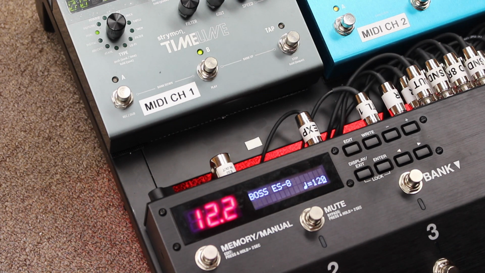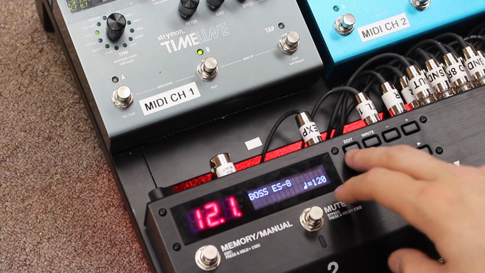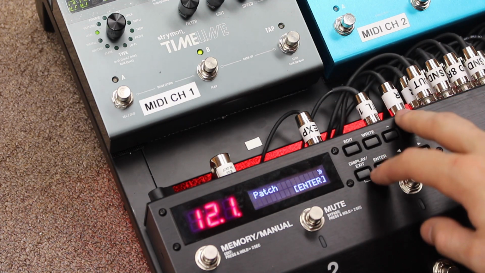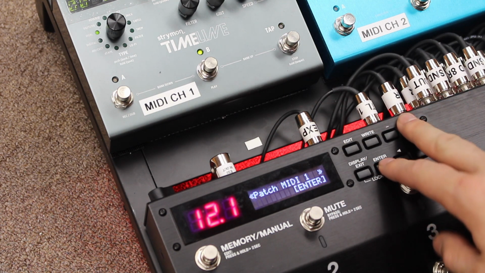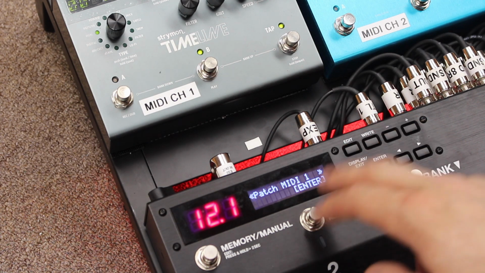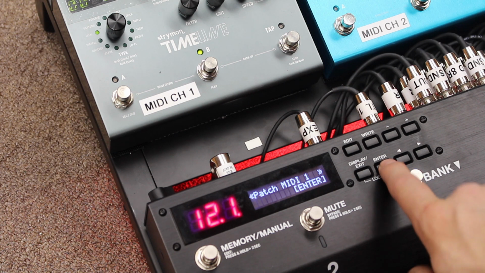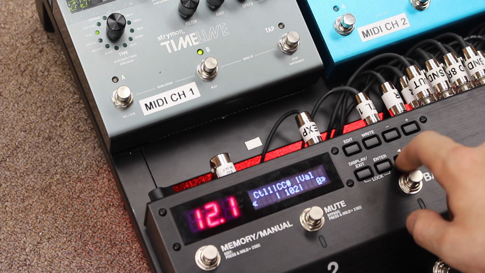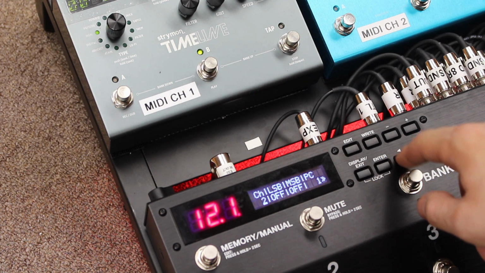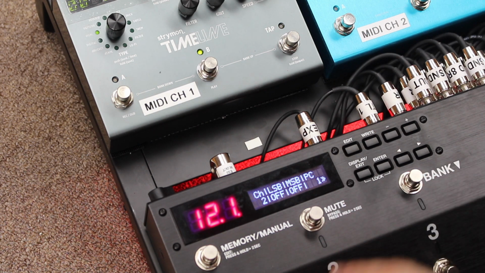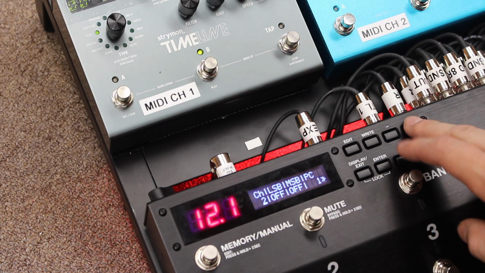To do that, we'll start with patch 1, which turns it off. You want to go to edit, enter for the patch, and then you'll scroll over to the right using the arrows to patch MIDI 1. You'll hit enter, go back over, and it'll come up here. You'll select, it'll normally say off. So using the plus arrow, you'll go to channel 2.